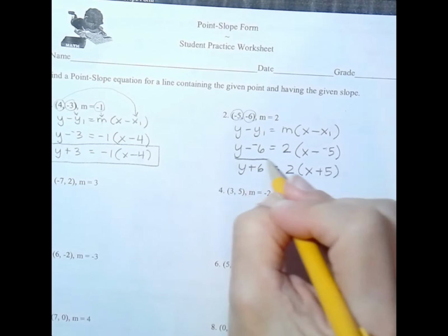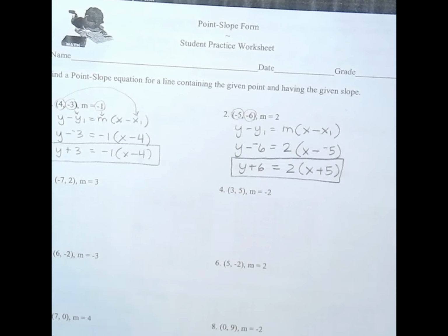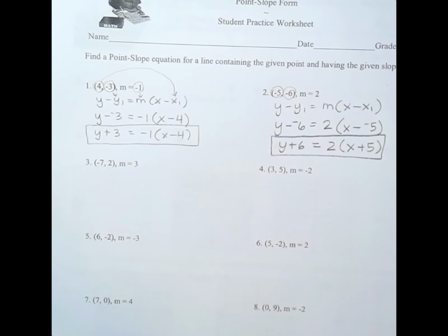So if you're asked for an equation in point-slope form, that's all you need to do. Plug in your slope and your point and simplify. So go ahead and give the problems a try on this page, and then you can check your answers.